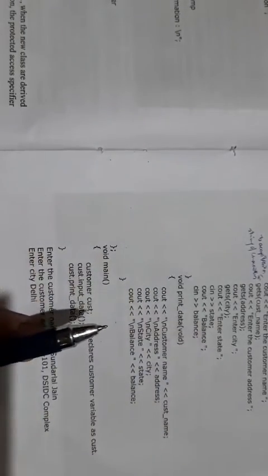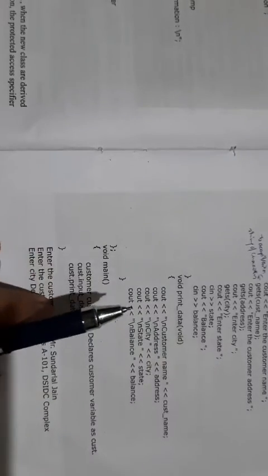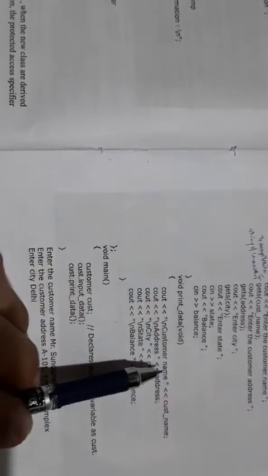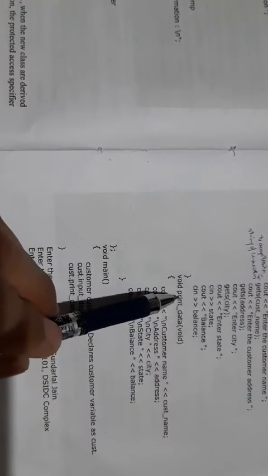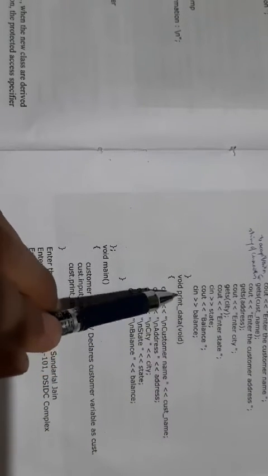But in this case, yesterday also I discussed that, right? In this case you don't need to pass the parameters or pass the arguments. Why? Because that is the advantage of classes and objects, right? Using the classes and objects, because here the member function can directly access the data members. Why?